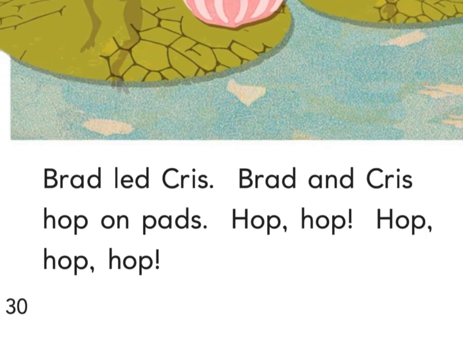What should I highlight? Yes, that's it. Highlighter down, pencil ready. I see Brad, led, Cris. Brad, Cris. What about H-O-P? What's that spell? Hop. Oh, and there's an ending S on this word. Pads.